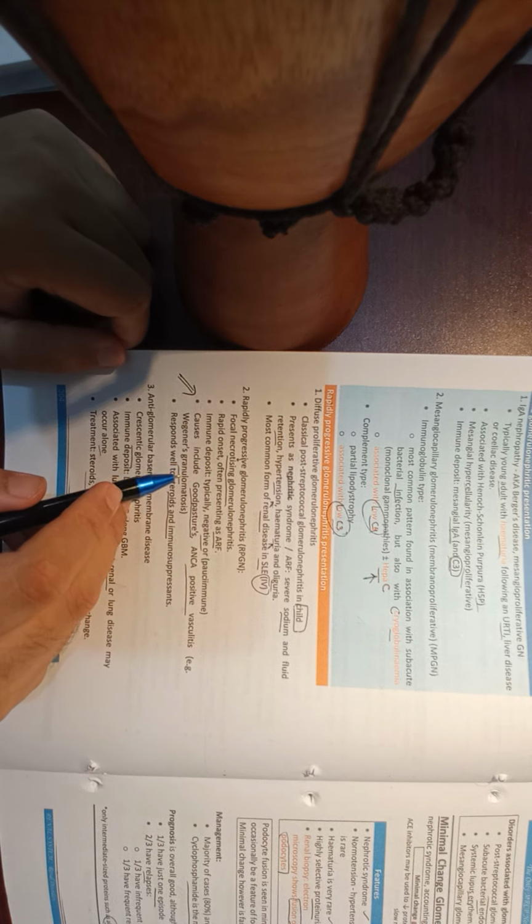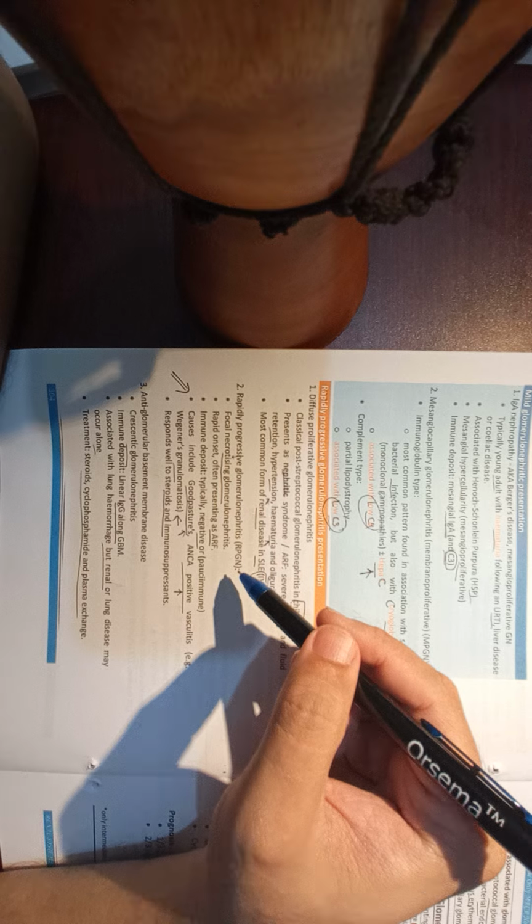Immune deposits typically negative or pauci-immune, so we won't see much deposits. Causes include Goodpasture's. So this has some other secondary causes, like Goodpasture syndrome or ANCA positive vasculitis, Wegener's granulomatosis. So these are examples, Wegener's granulomatosis. These autoimmune diseases may present with rapidly progressive glomerulonephritis.